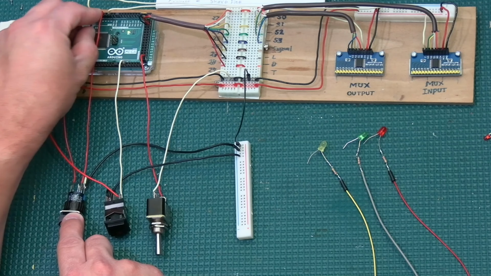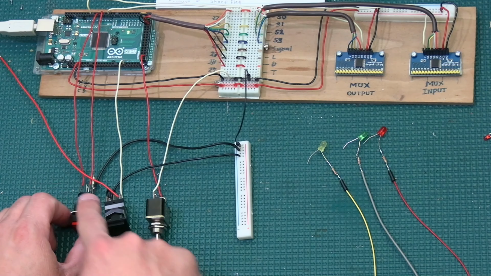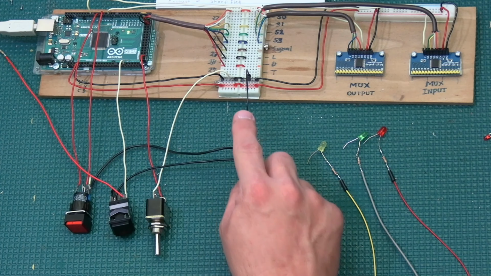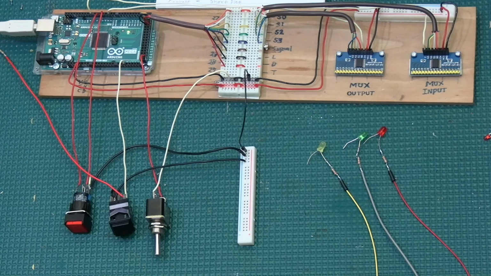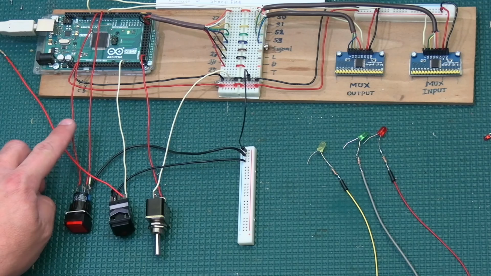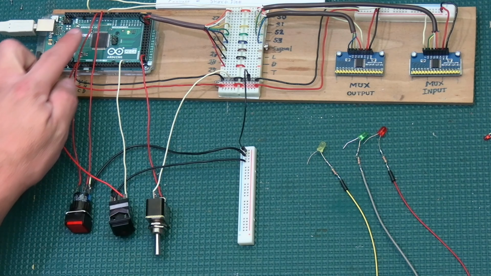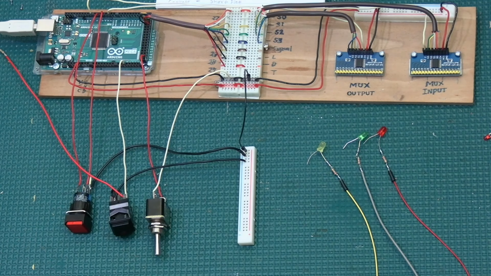So, as you can see, I have the ground wire going to the common ground over here together with all the other grounds down here. That's going to go to the ground going to the Arduino, and that's the positive, going to go directly to that. Now this one here is pretty bright, but it doesn't get damaged, and it looks like it's okay with the 5 volts or the 4.9 volts coming out of the Arduino. So I didn't put a resistor on that one.